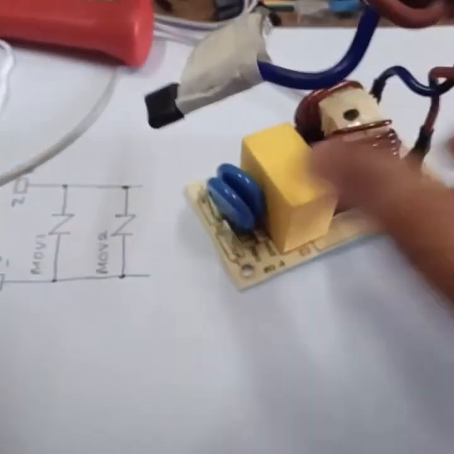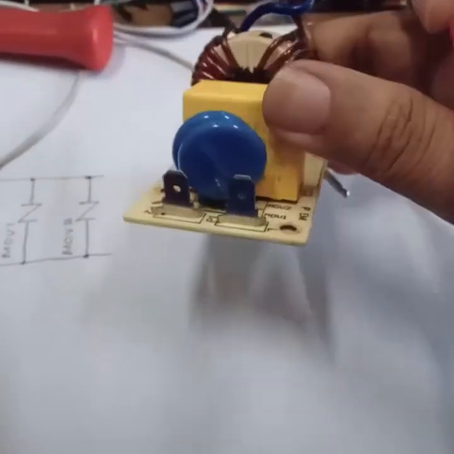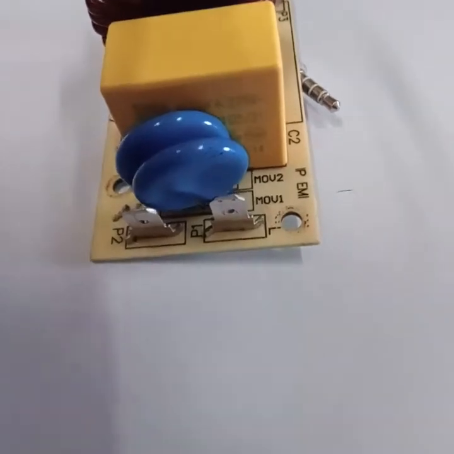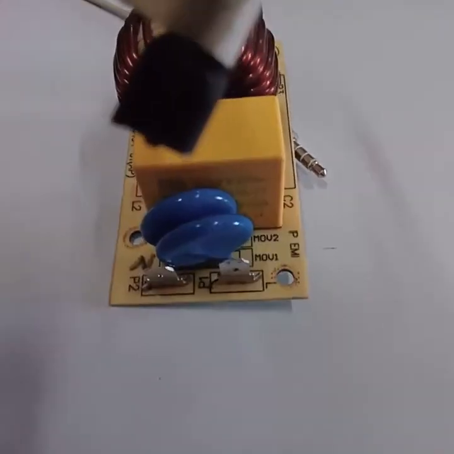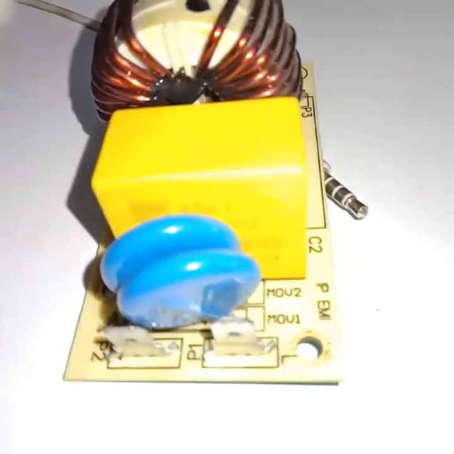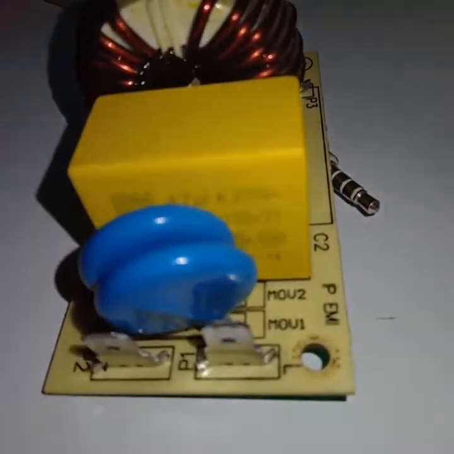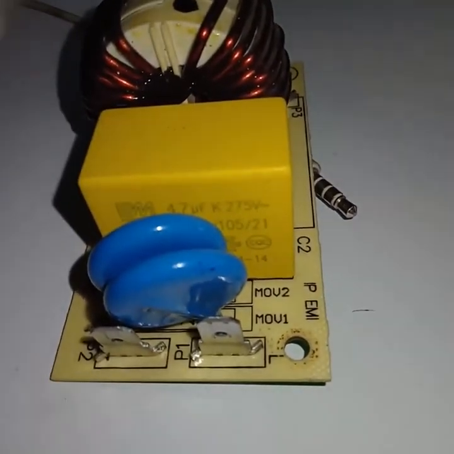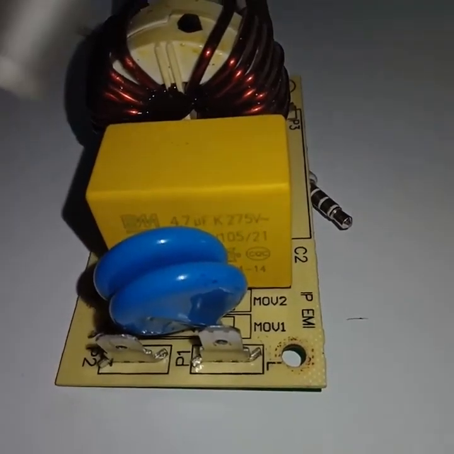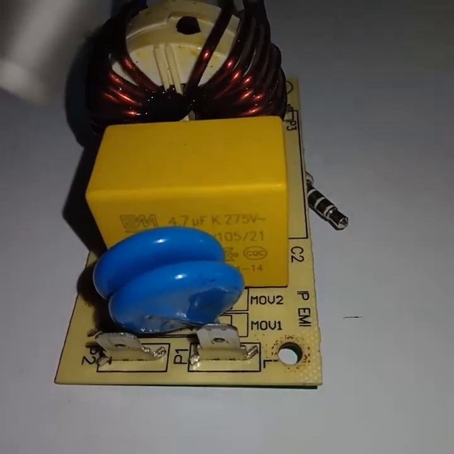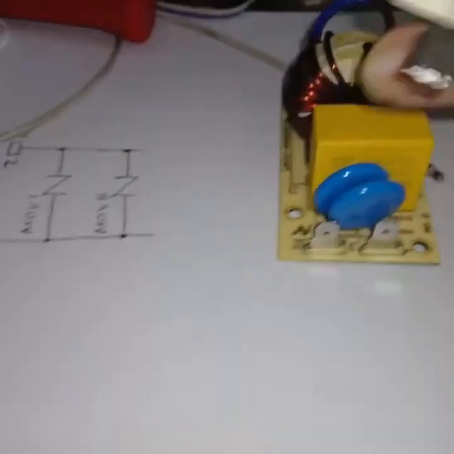Then there is one capacitor. Capacitor, 4.7 microfarad, K type, 275 volt AC.